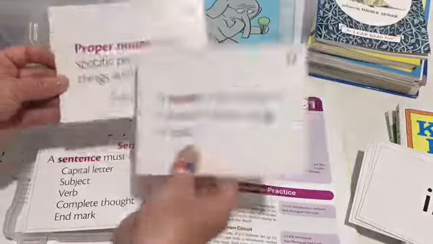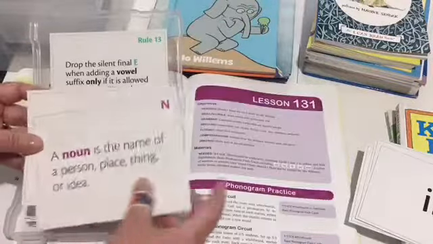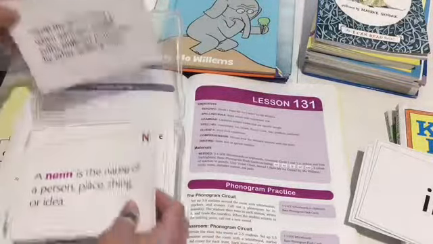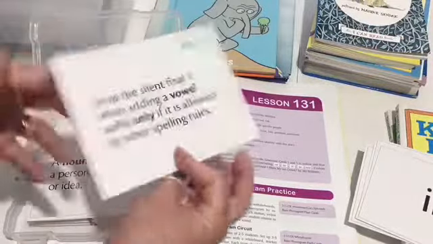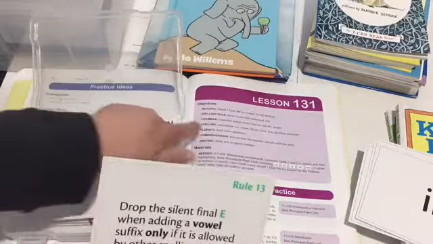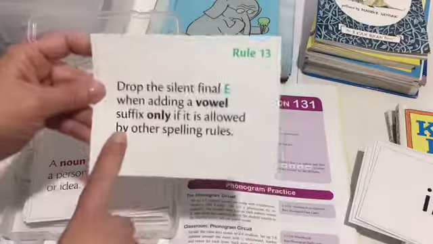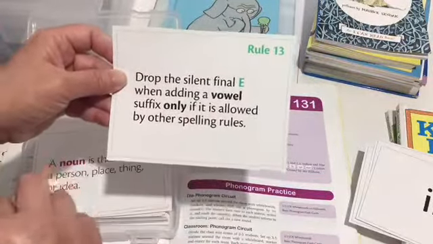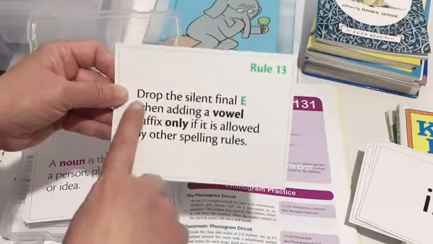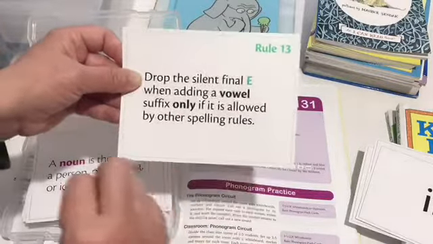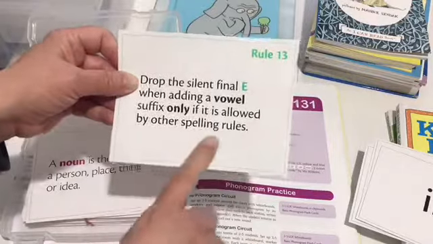They work so well. Something we'll keep around forever. And then this is just a spelling rule one. If it mentioned a spelling rule card. But anyway, this is just an example of when they add a suffix. So drop the silent final E when adding a vowel suffix, only if it's allowed by other spelling rules.